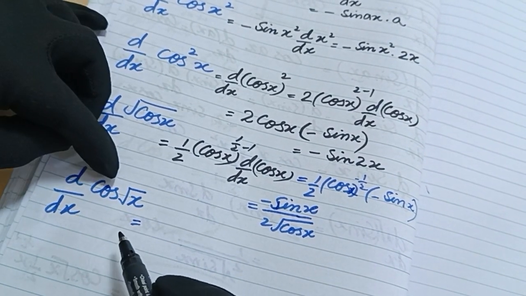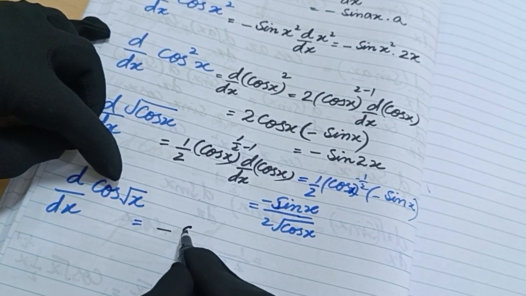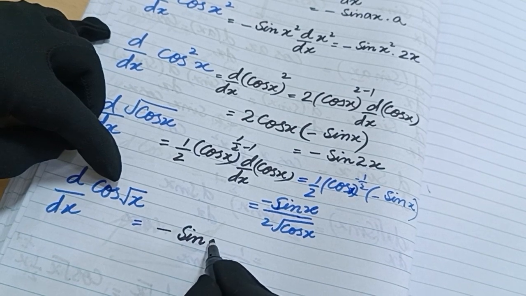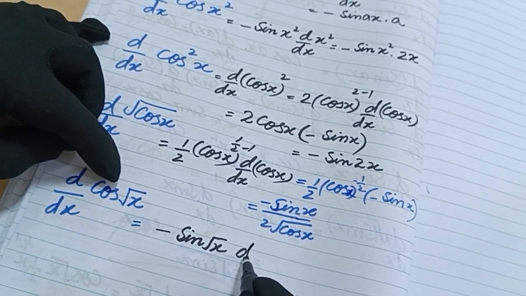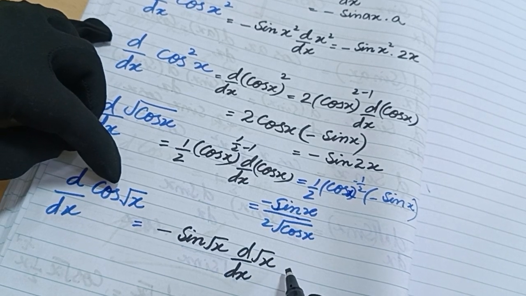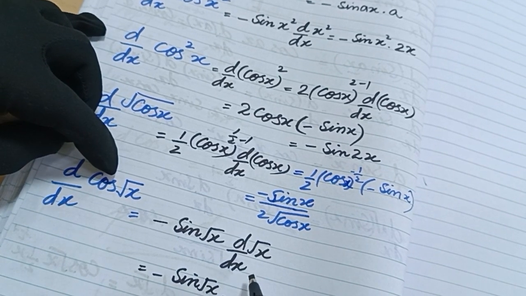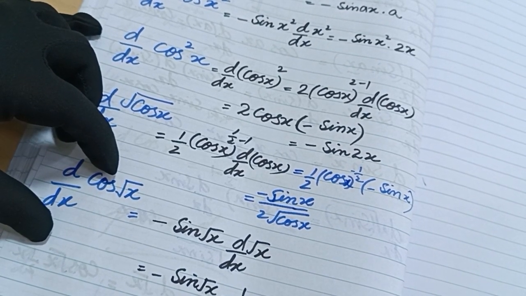Now the derivative of cos of the square root of x is minus sine of the angle, square root of x, and then the derivative of the square root of x. The power rule will be applied. Please keep in mind that the derivative of square root x is directly 1 over 2 square root x.